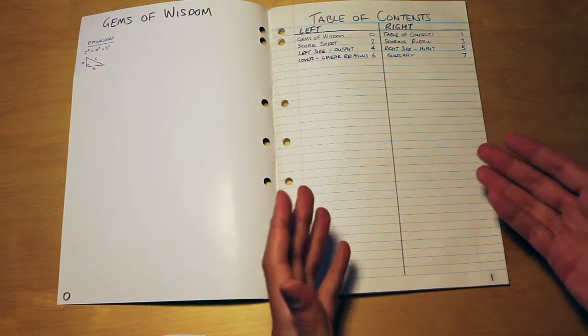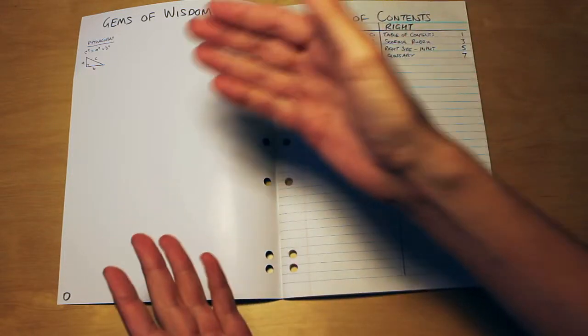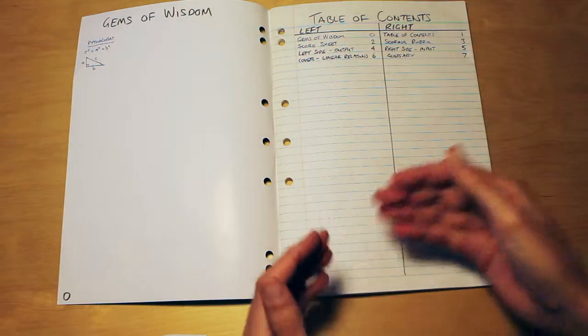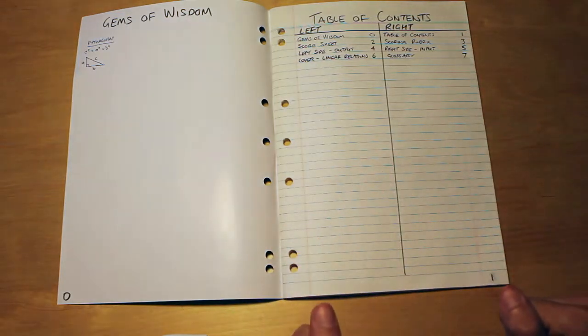The other thing about the page numbering is that we're always going to have our even numbers on the left hand side and our odd numbers on the right hand side.